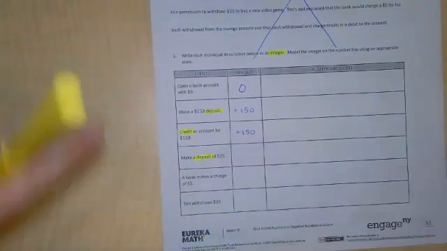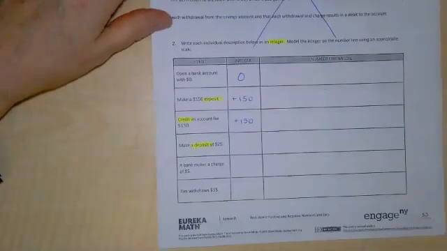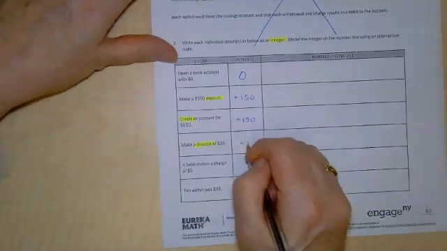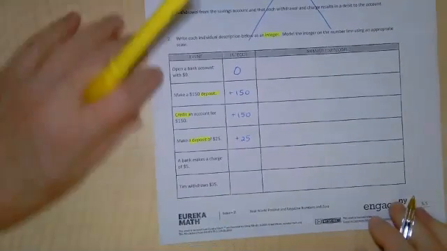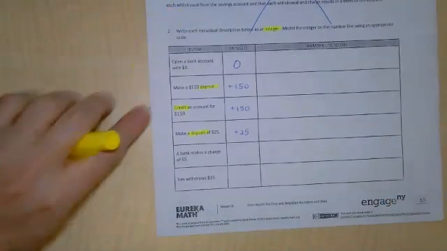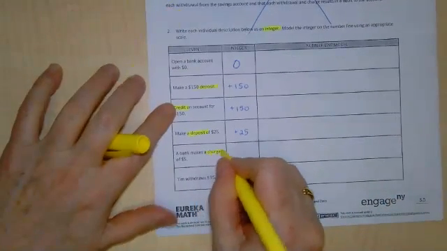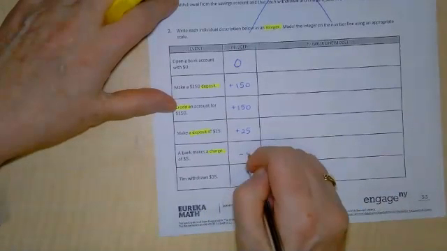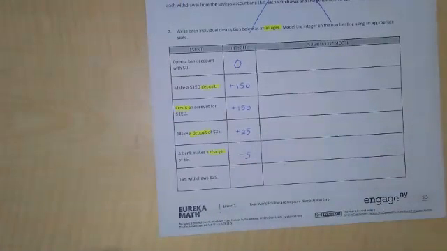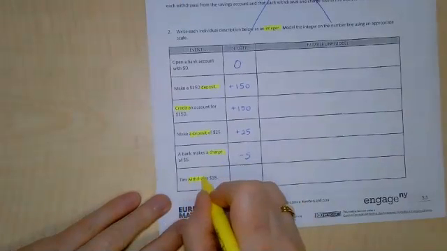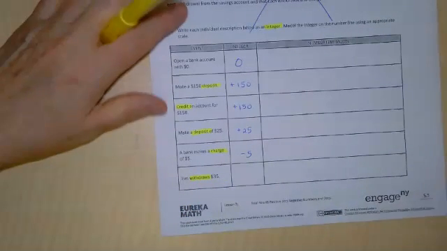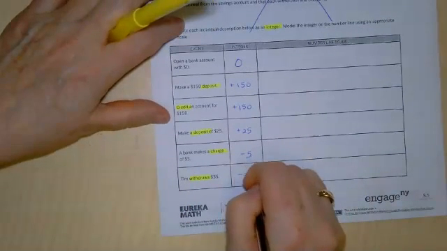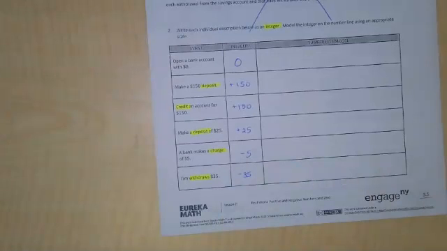Is that plus 25 or minus 25? Plus. Good job, Omari. Omari knows her money. I do too. The bank makes a charge of $5. Minus. Negative 5. Tim withdraws $35. Negative 35. You guys got it. Exactly right.